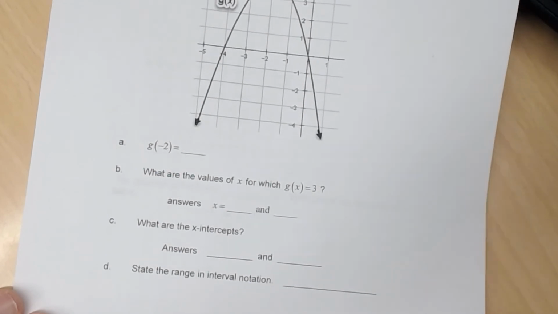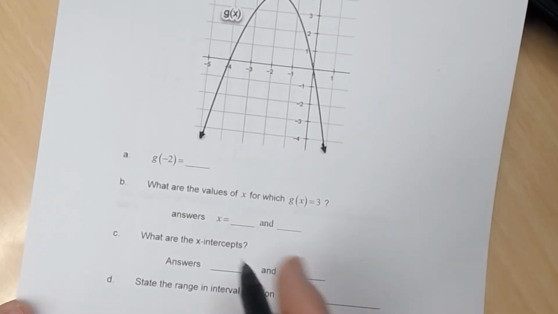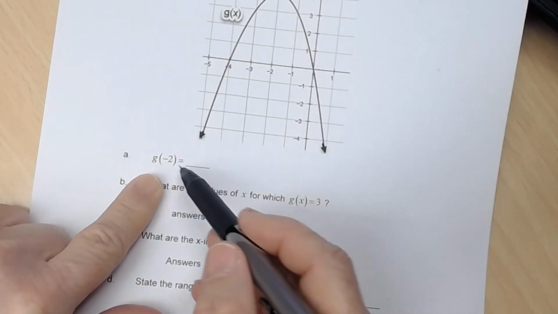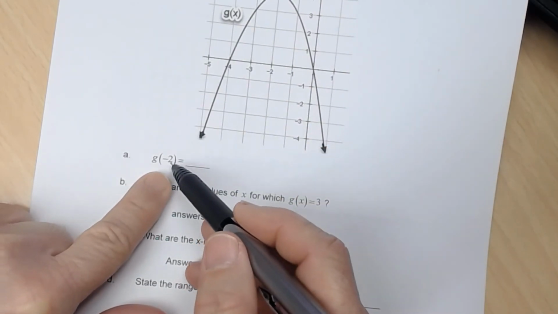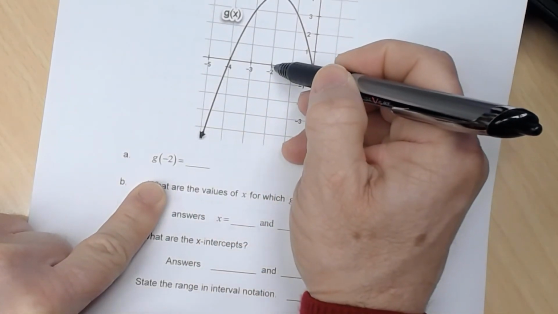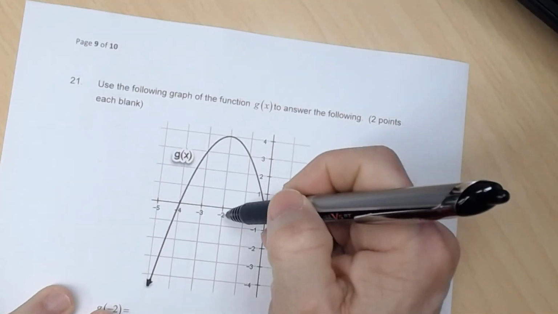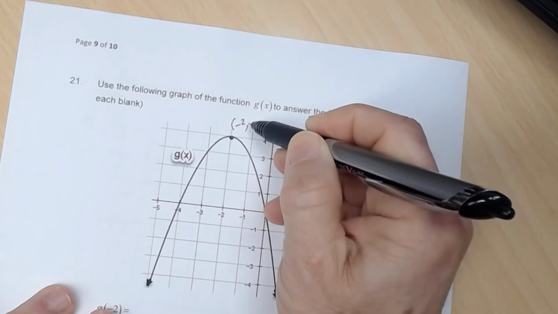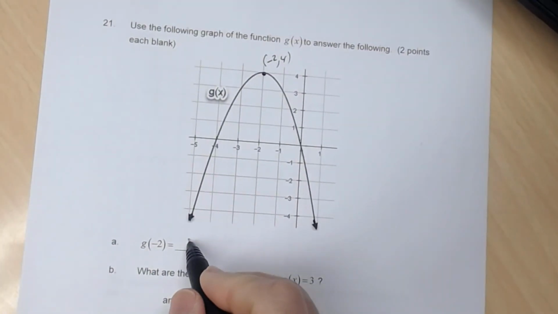21, you're given the graph again. Same idea. There's my function g of x. You want to find what's the y value when x is negative 2. Here's negative 2 on the x-axis. The point associated with it is here. If I label that, that's negative 2, 4. So my y value is 4.